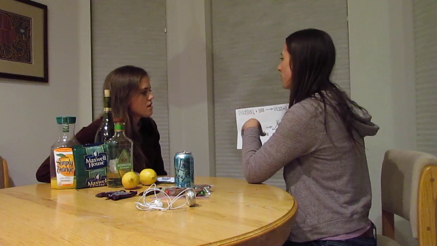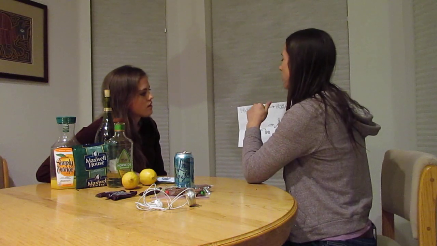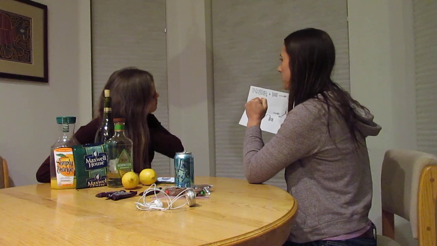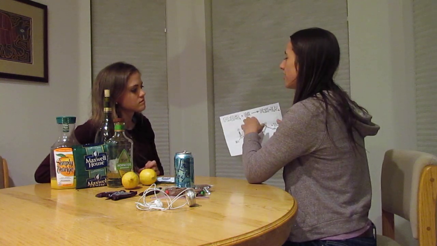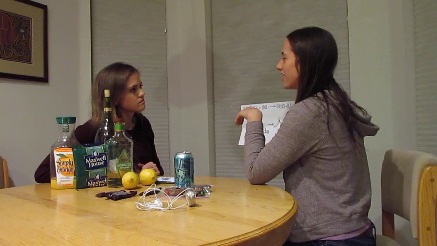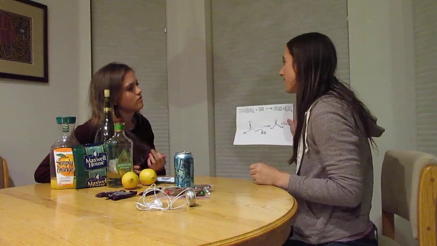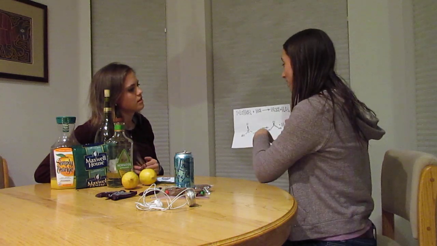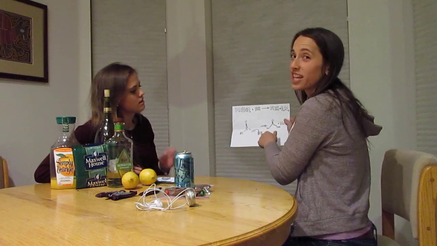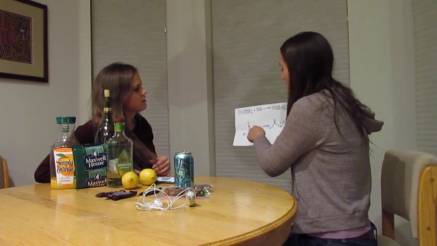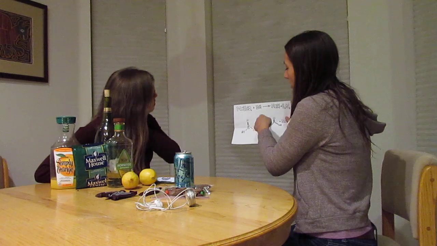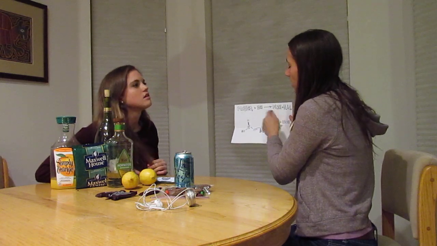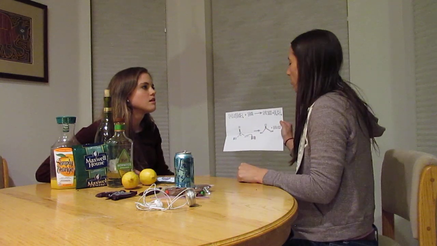And then we have sodium bicarbonate, which is a base that's also found in your stomach that protects the lining of your stomach from the hydrochloric acid eating away at it. So when we introduce sodium bicarbonate to HCl, sodium bicarbonate acts as a base and pulls off a hydrogen, and then the Cl leaves and forms sodium chloride.